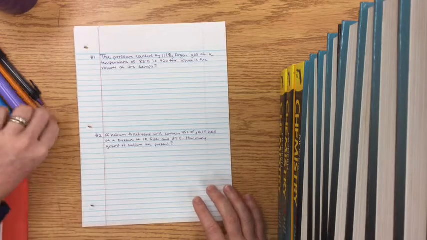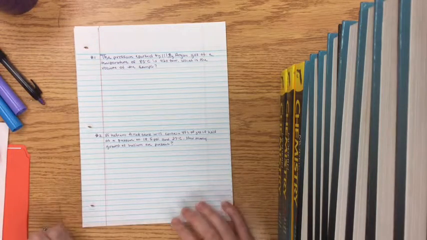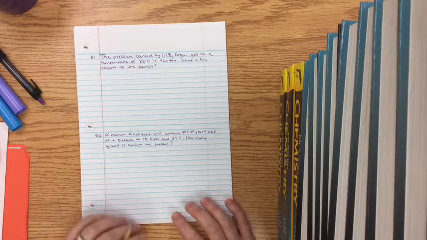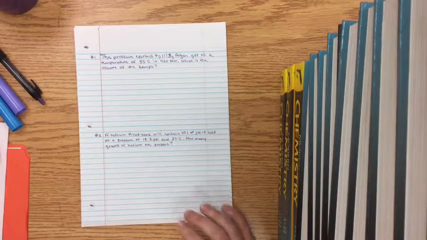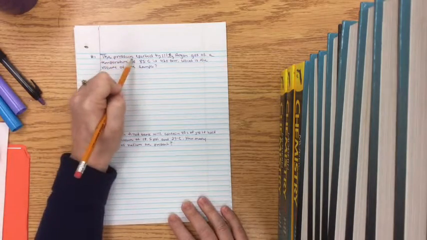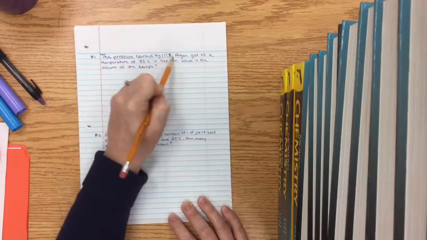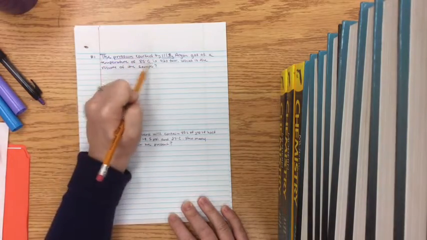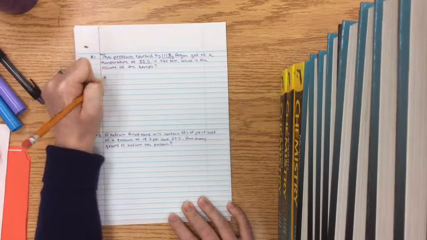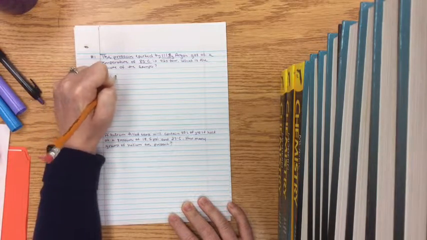All right, so question number 1 says the pressure exerted by 111.8 grams of argon gas at a temperature of 85 degrees Celsius is 420 torr. What is the volume of the sample? So I can see, based on my problem, they've given me a pressure, an amount, and a temperature, and they want to know the volume. So I know I'm going to be dealing with PV equals nRT.